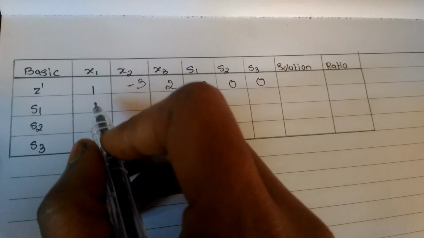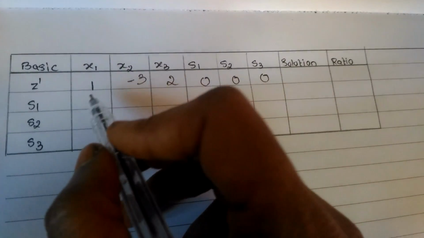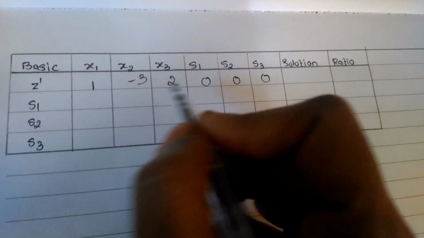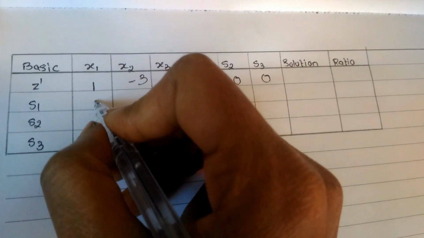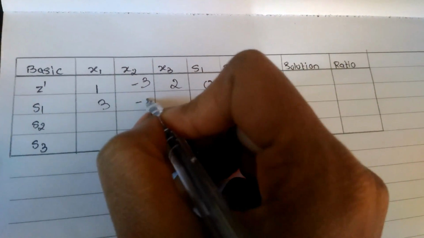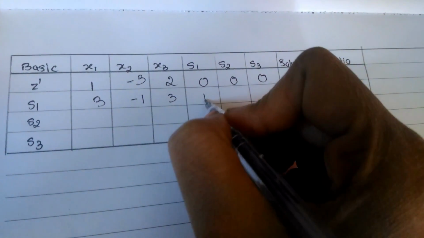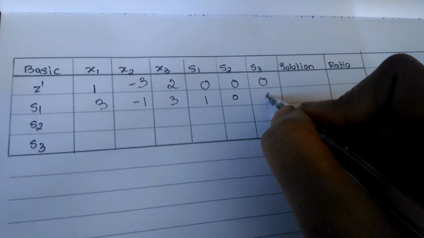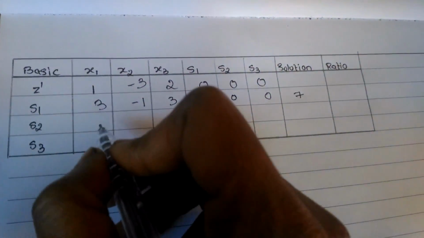Consider the constraint that has only the slack variable s1 and find the values of all the other variables in that equation. In s1, x1 was 3, x2 is minus 1, x3 is 3, there is one s1, no s2, no s3, and the RHS will be 7.